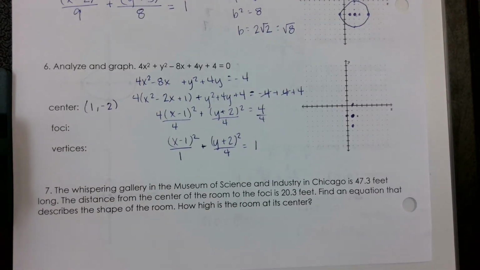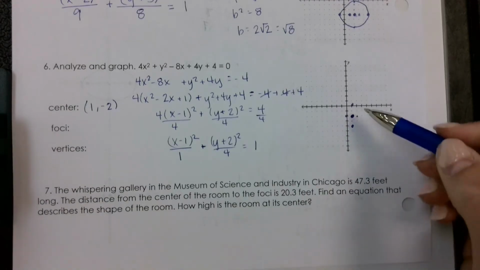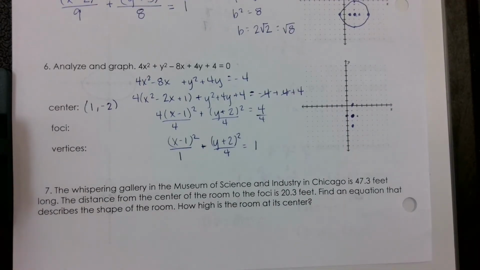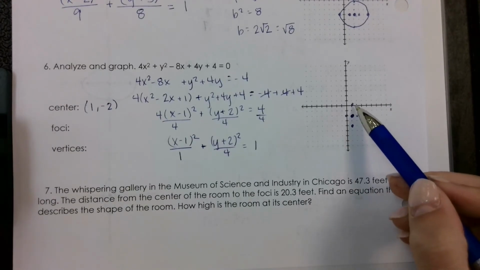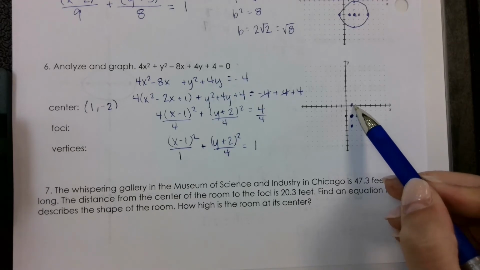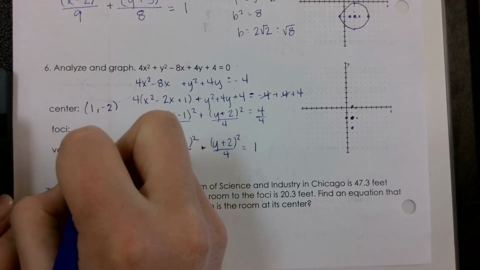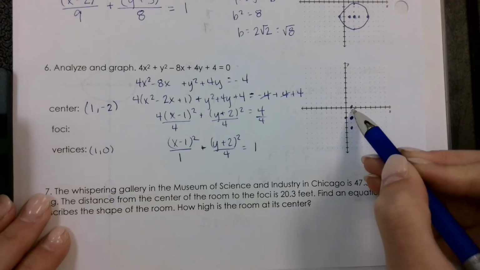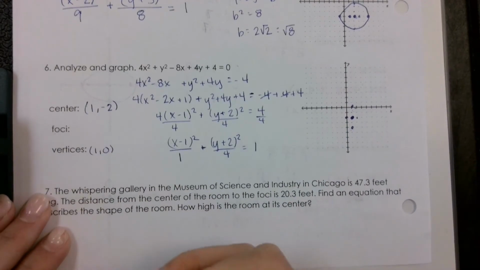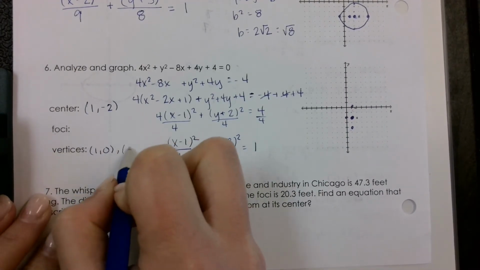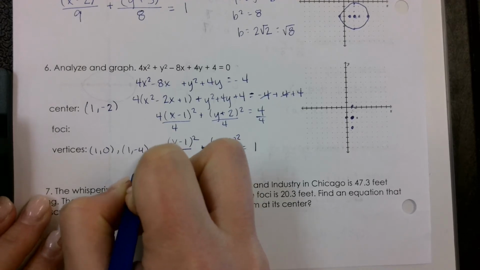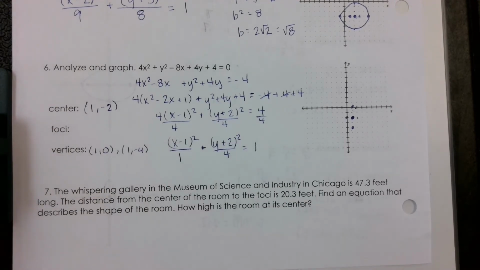So your vertices, those are super easy. It's the taller sides. Where are our vertices at? What's the top one? 1, 0. And what's the bottom one? 1, negative 4. Is that okay?